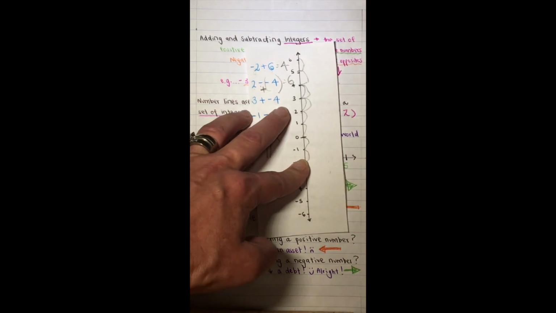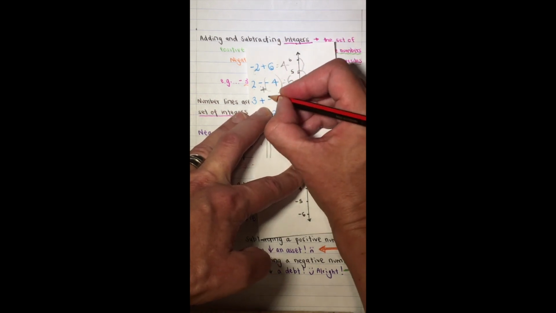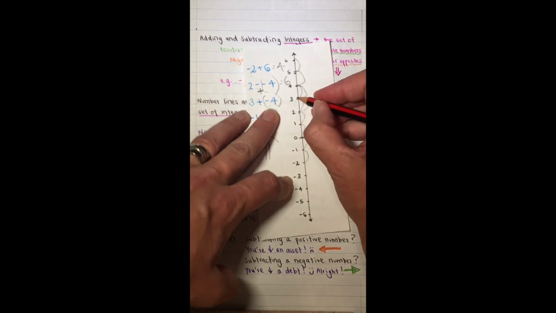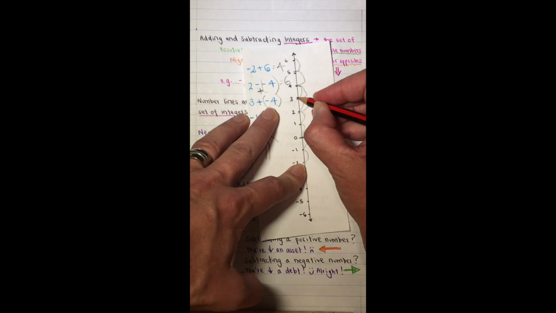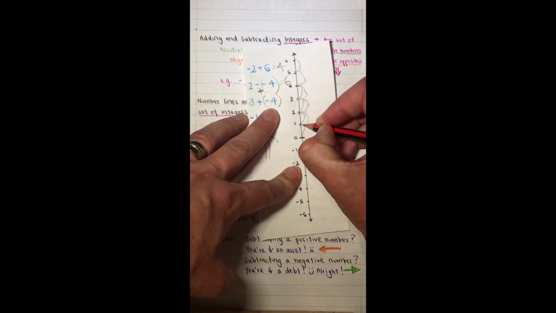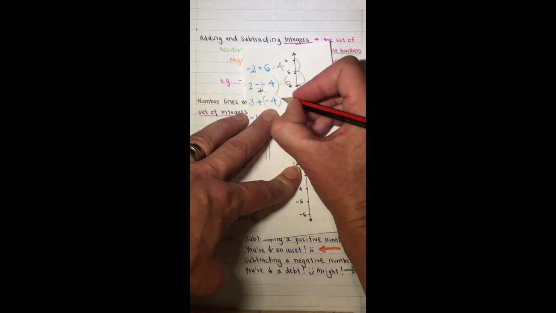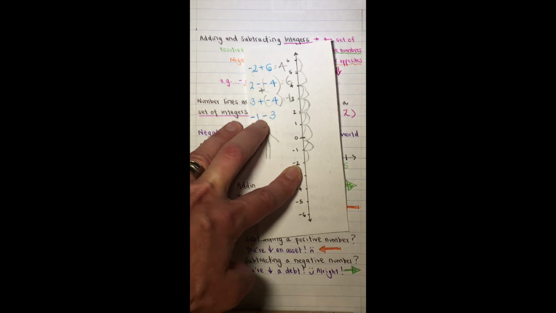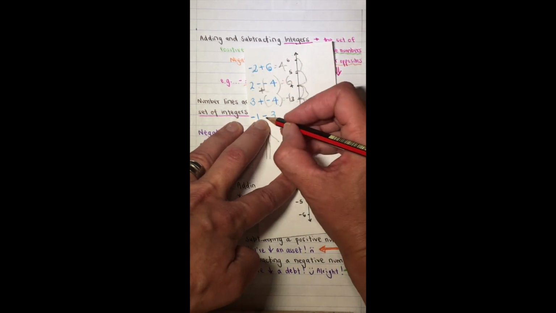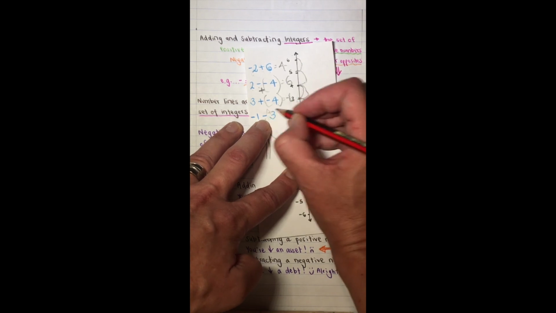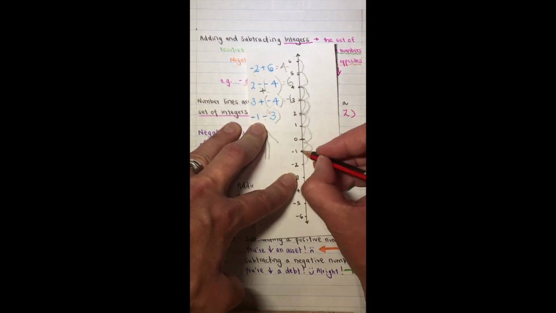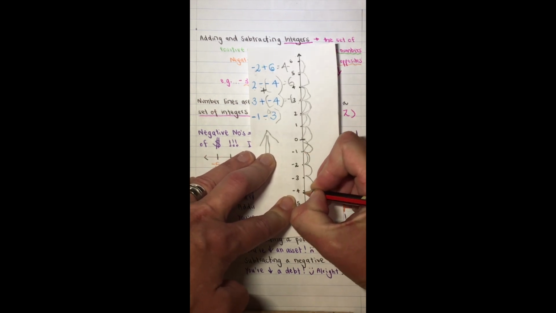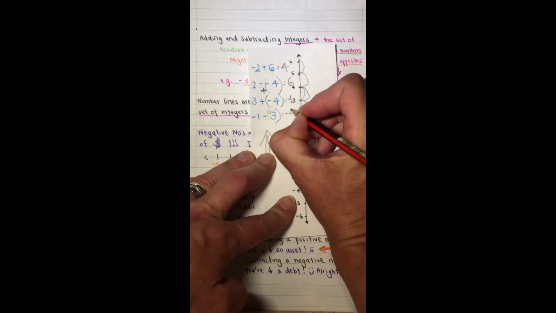Let's have a look at this one. 3 plus negative 4. I'm increasing a negative 4 debt. I'm headed down. So let's start at 3, and we're basically taking away 4. We're adding $4 worth of debt. 1, 2, 3, 4. I'm at negative 1. Let's have a look at this one. Negative 1 minus 3. What am I doing? I'm increasing a debt, because we know that this is really plus negative 3. So negative 1, let's start here, and we're headed downwards. We're increasing our debt. 1, 2, 3 equals negative 4.